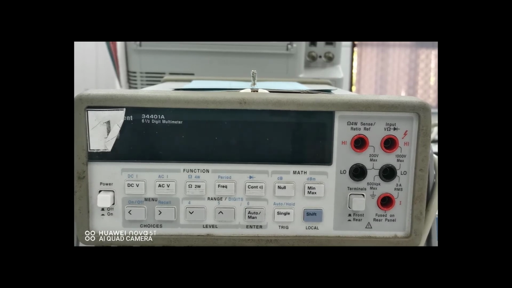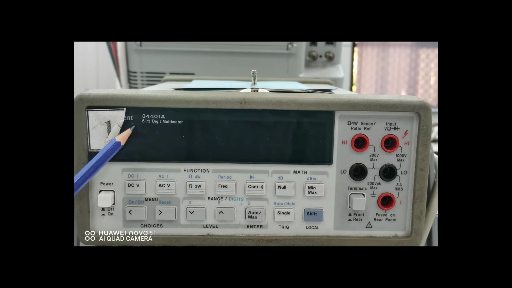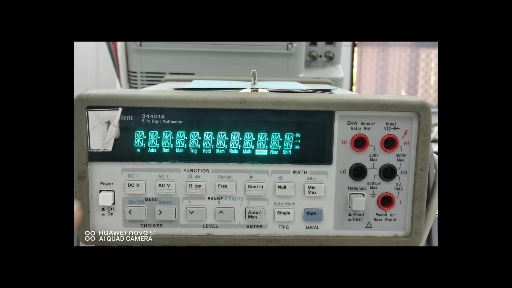Bismillahirrahmanirrahim. Assalamualaikum warahmatullahi wabarakatuh. Today we will see the multimeter. The basic function of the multimeter is an electrical instrument capable of measuring voltage, current and resistance. In UiTM Pulau Pinang, we are using this Agilent multimeter. The model is 34401A. Now we will turn on our multimeter by pressing this on-off button.